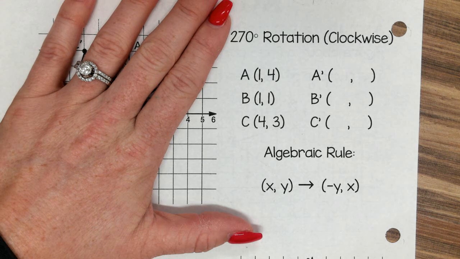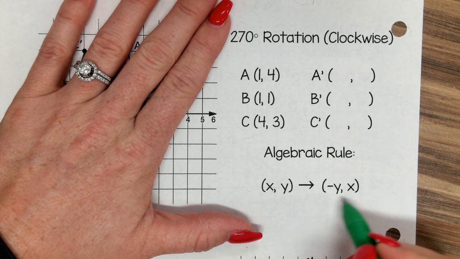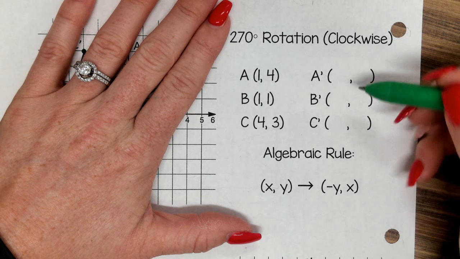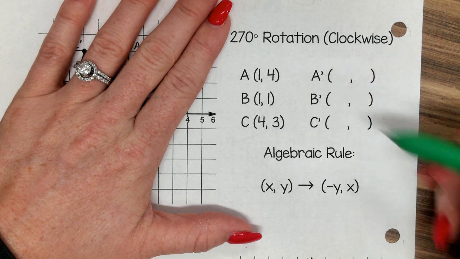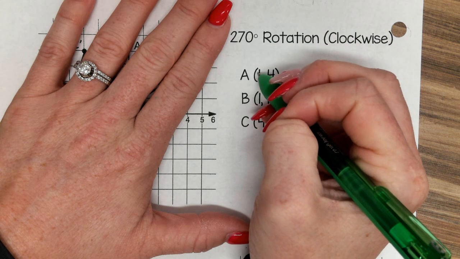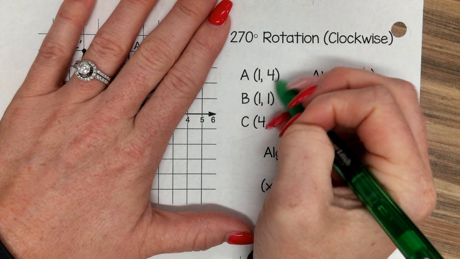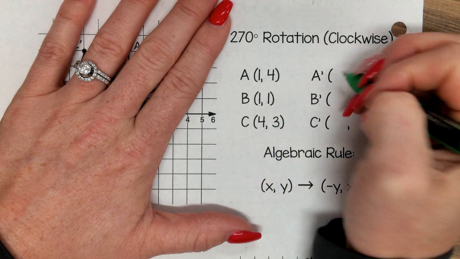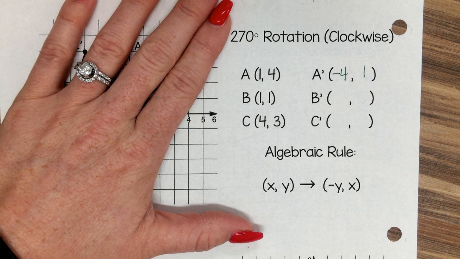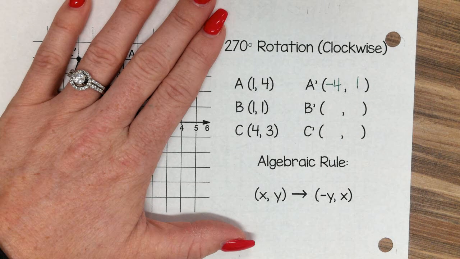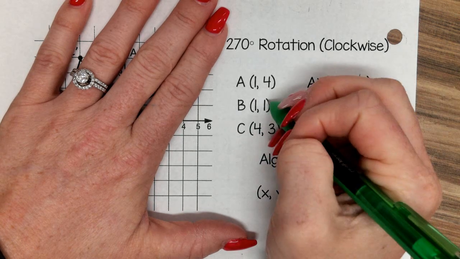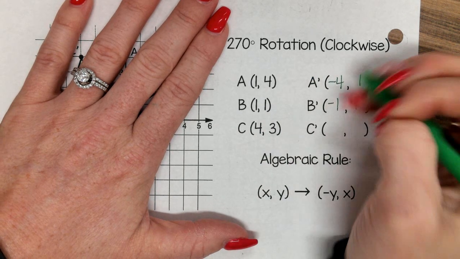What are we going to do? They're going to switch spots. And then the number that goes first is going to become opposite. So everybody look. This number is going to go to the back. This number is going to go to the front, and it's going to become opposite. So if it had been a negative, I would change it to a positive.